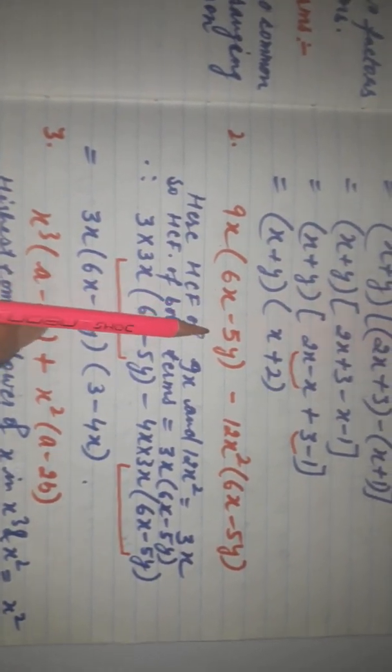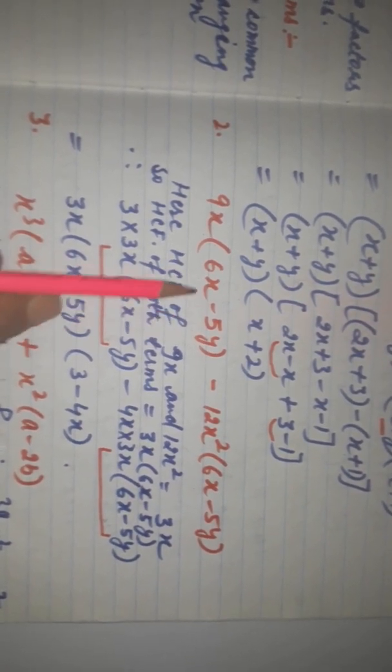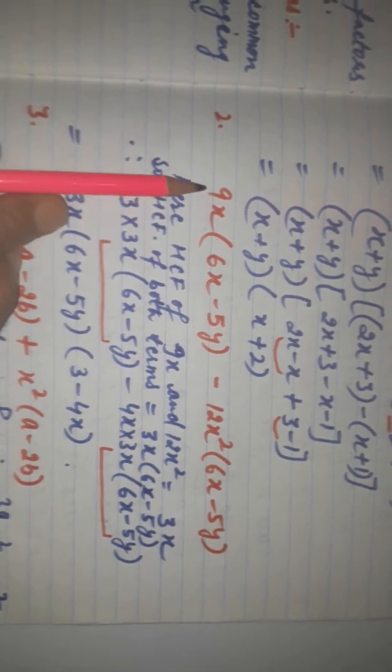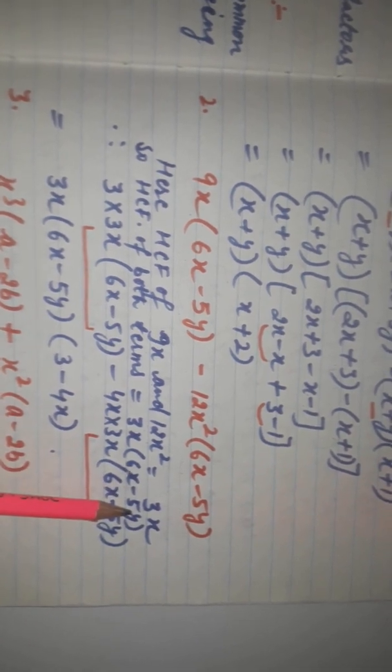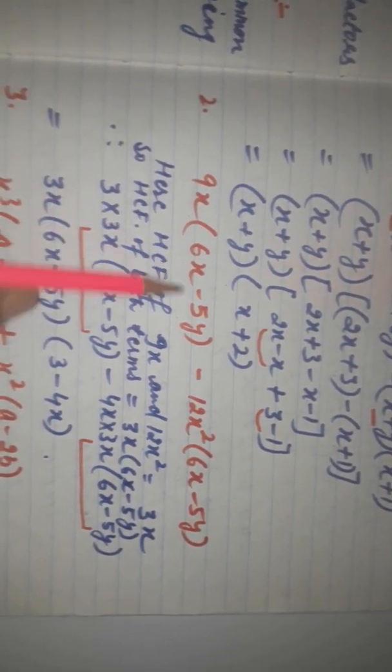The next one is 9x into 6x minus 5y minus 12x square into 6x minus 5y. In this case this one factor is common, but other terms are also common, 9x and 12x square. The highest common factor of 9x and 12x square is 3x. 3x is the highest common factor of 9x as well as 12x square. And another highest common factor is 6x minus 5y. Therefore, HCF of these two terms is equal to 3x into 6x minus 5y.